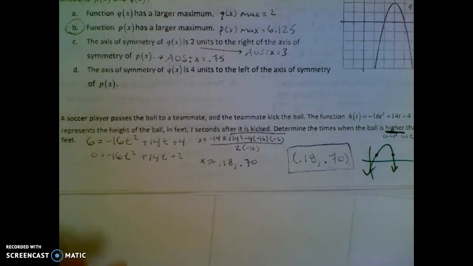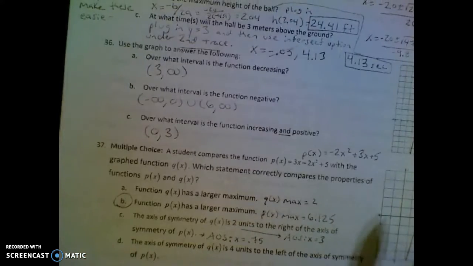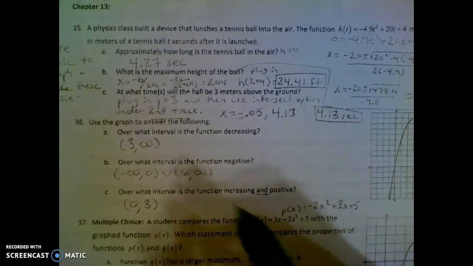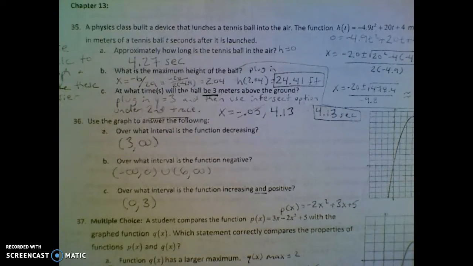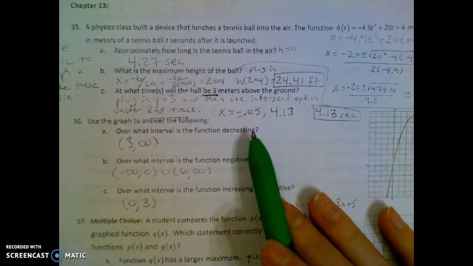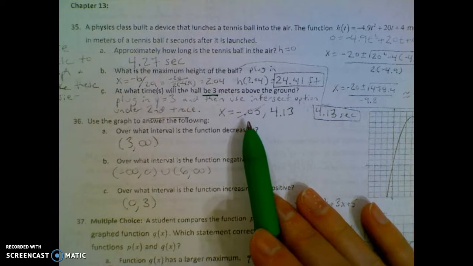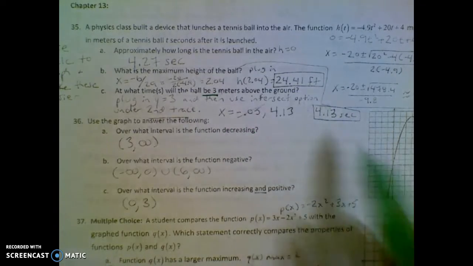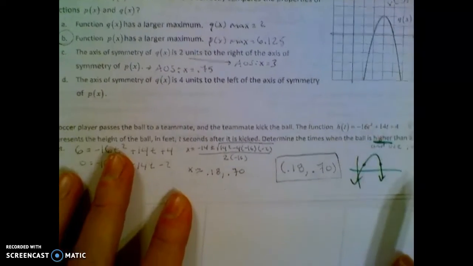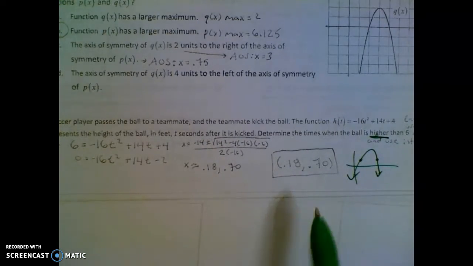On the other question above, on question number 35, I think, yep, 35, it says at what times will the ball be 3 feet above the ground? So that one we just set it equal to 3 and solved and found those values, and it couldn't have been the negative, and we did that on the calculator. But when it is 3 feet above, it's just the answer. When it is higher or less than or something like that, it's going to be some interval there.